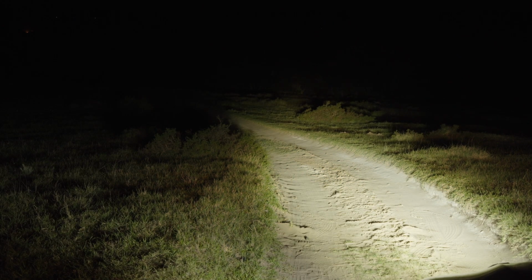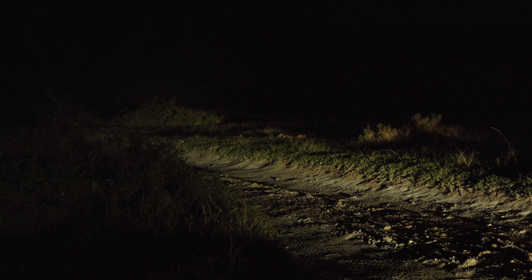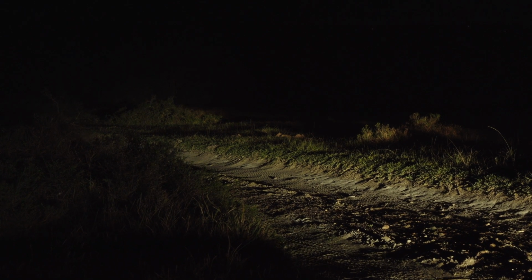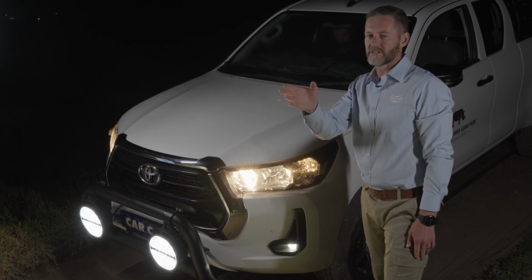With the Hello auxiliary headlights switched on together with the vehicle's high beam, you can clearly see the area illuminated in the off-road path and highlighting any obstacles or obstructions to the driver's view.